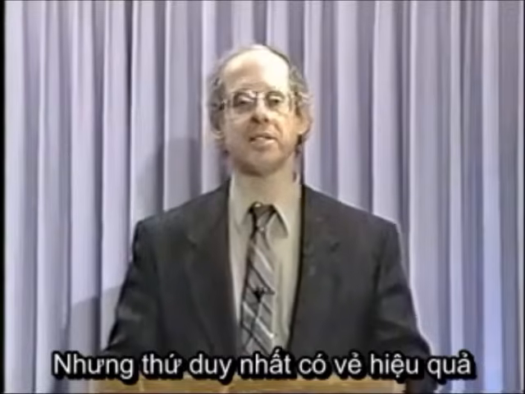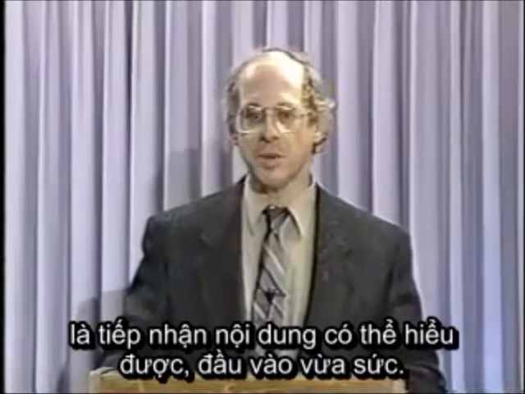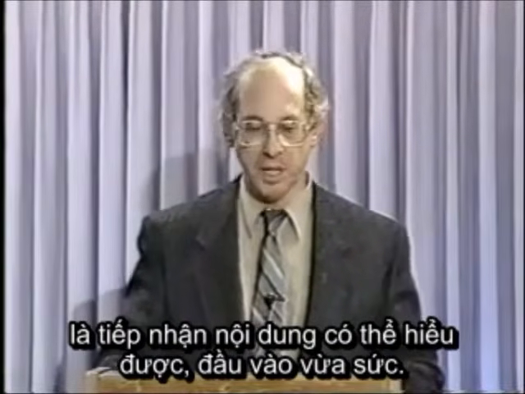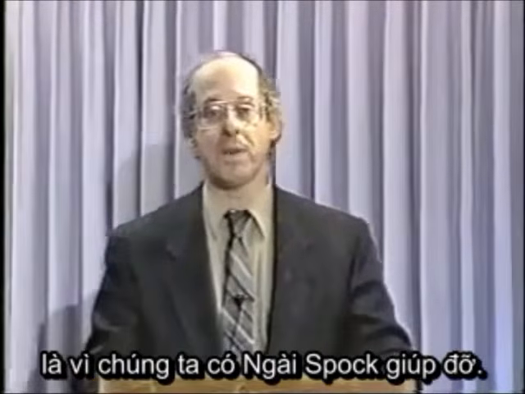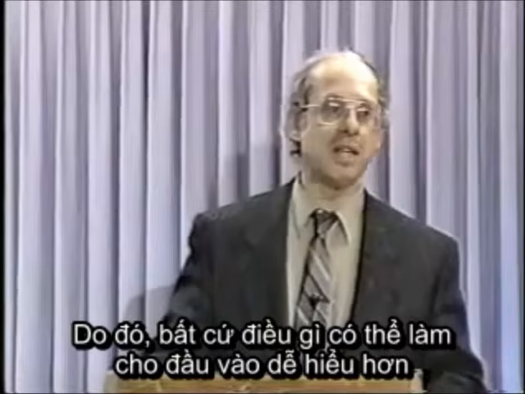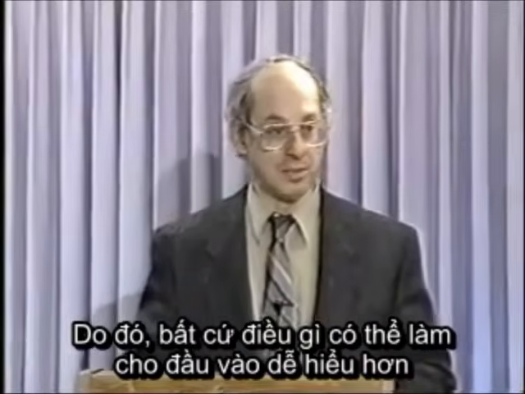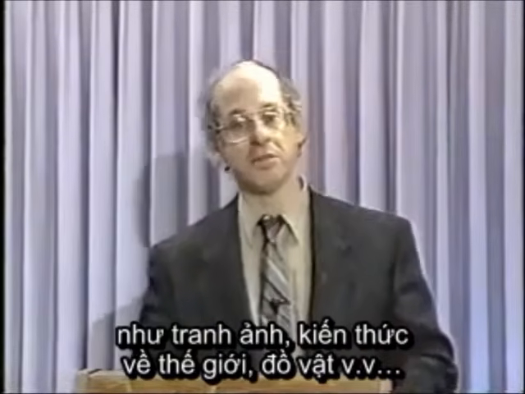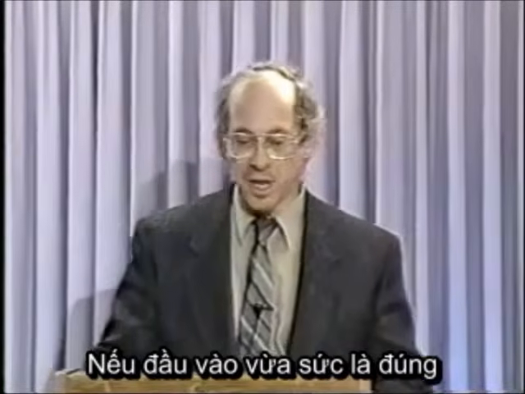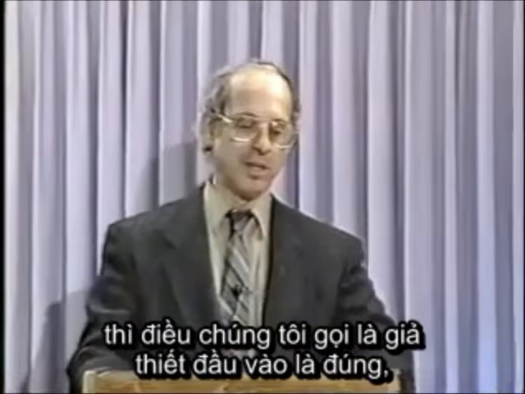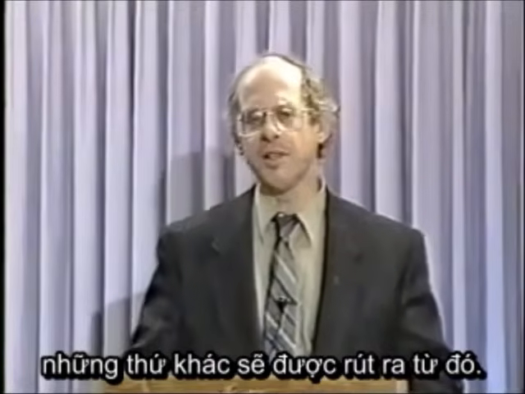But the only thing that seems to count is getting messages you understand, comprehensible input. Now, one of the reasons lesson number 2 was better than lesson number 1 is we had Mr. Spock to help us out. So anything that helps make input comprehensible, pictures, knowledge of the world, realia, etc., helps language acquisition. If comprehensible input is true, what we call the input hypothesis is true, other things follow from it.